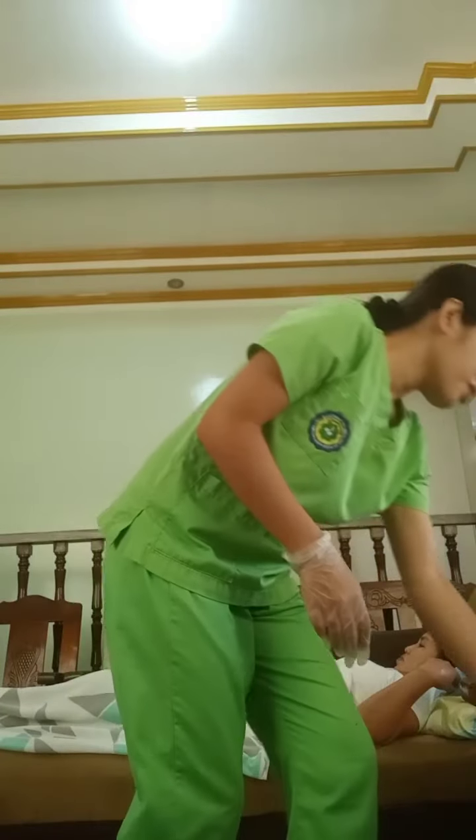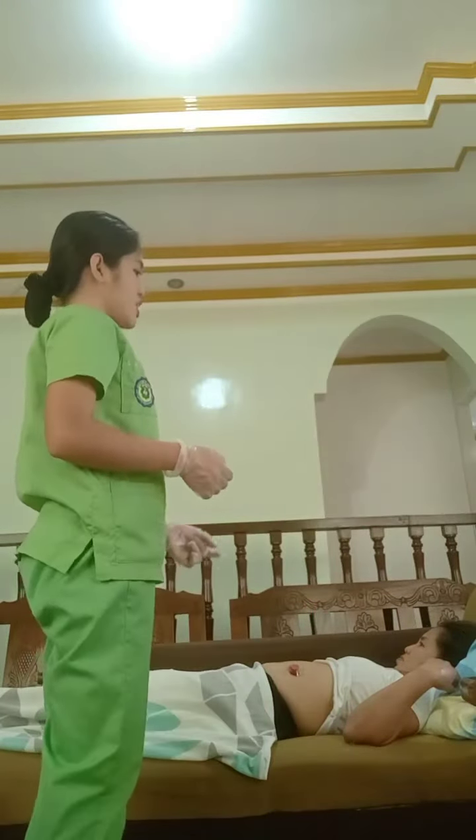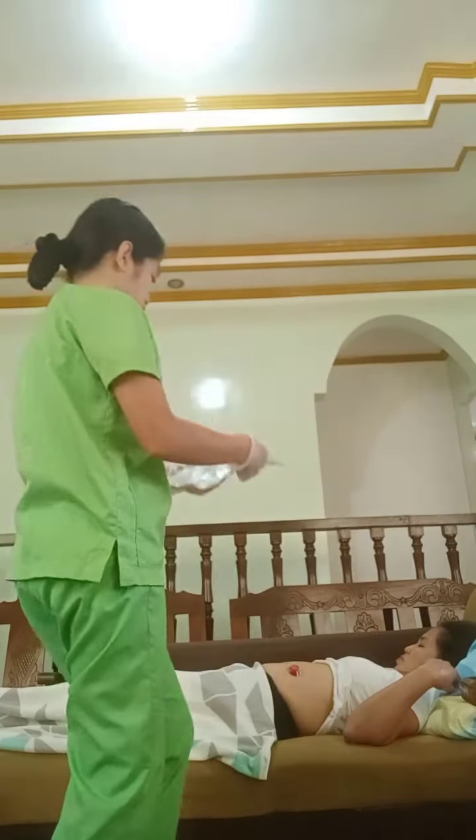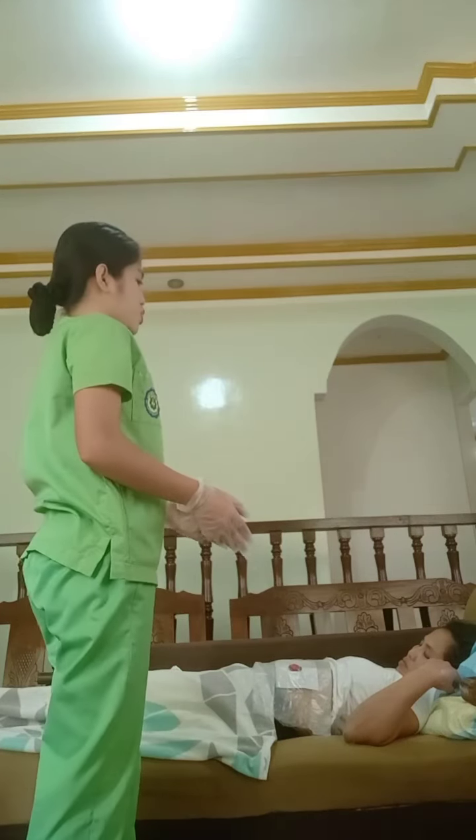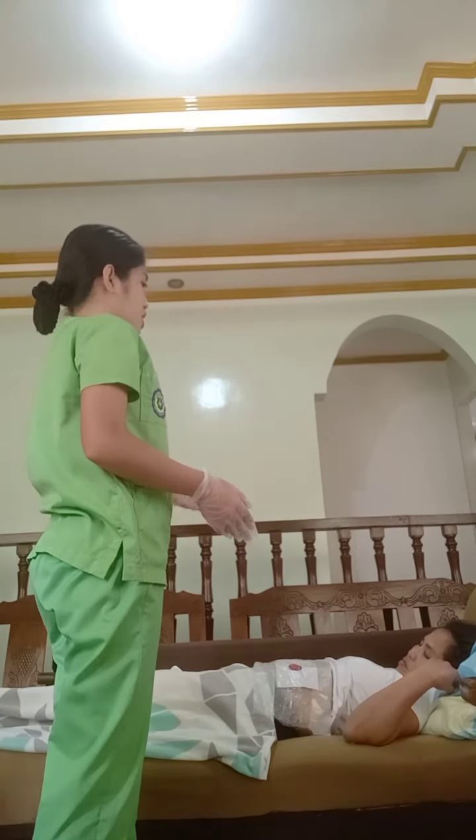And then next, before placing the patch onto the client's skin, we must not forget to allow the area to dry properly.